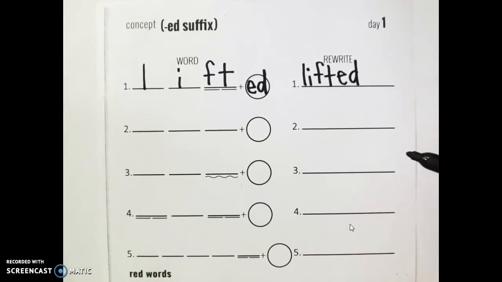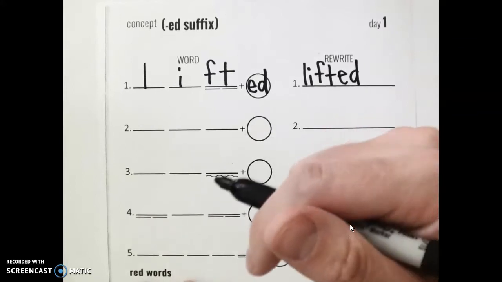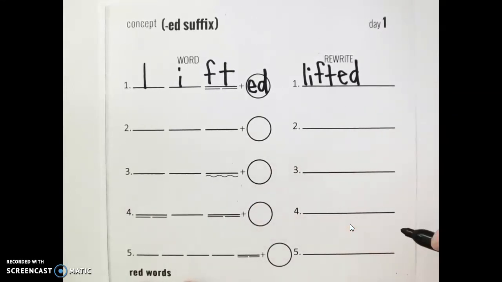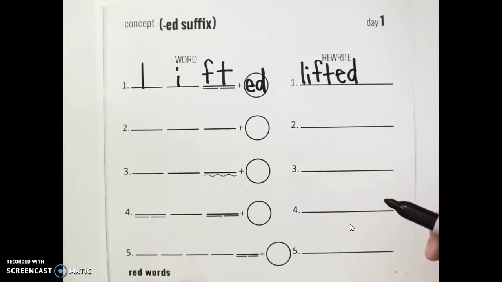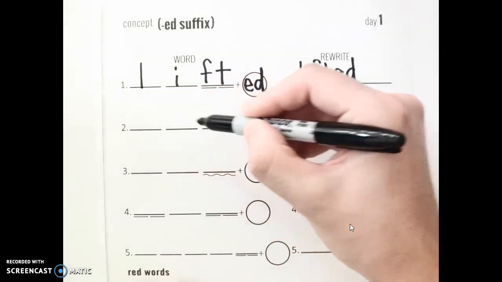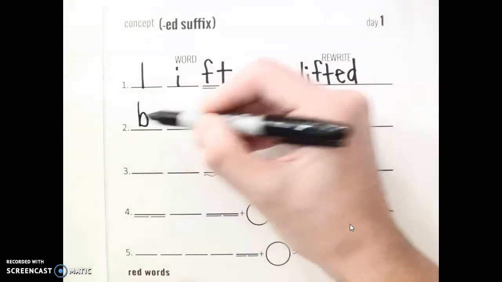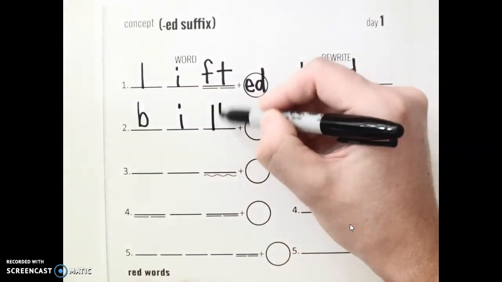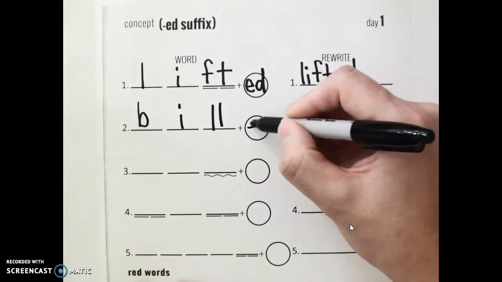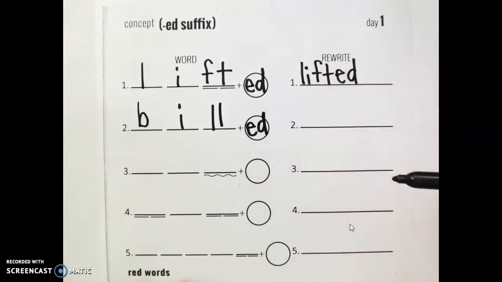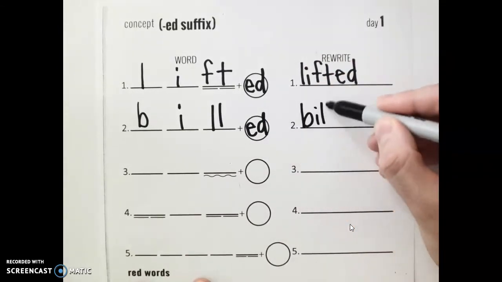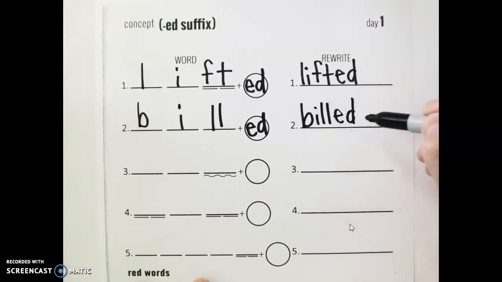Number two is the word build. Build. So first I look at my base word, bill. B-I-L. I add an ed for the d sound to make the word build.